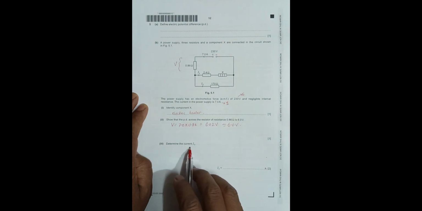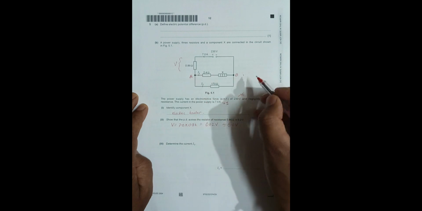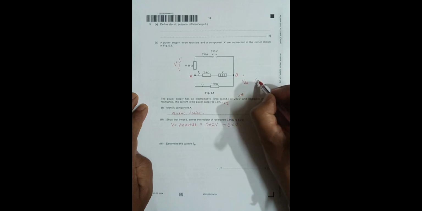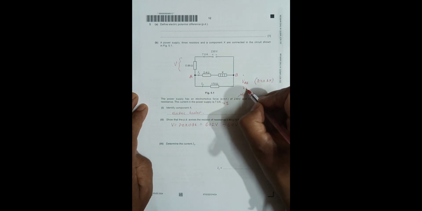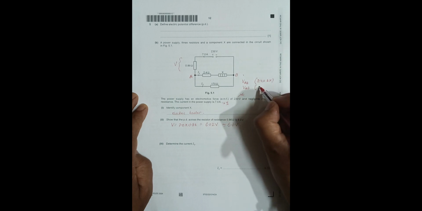Then determine the current I1. So I have to find this current. In order to do that, let me name these terminals as A and B. Here the PD across this AB, I can name as VAB, can be the PD across 2.4 ohm and X, or it could be given by the PD across this 170 ohm as well.